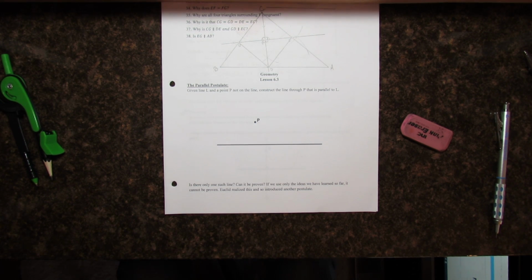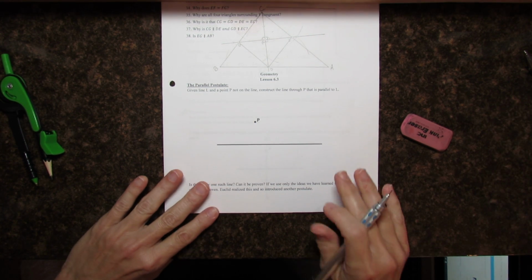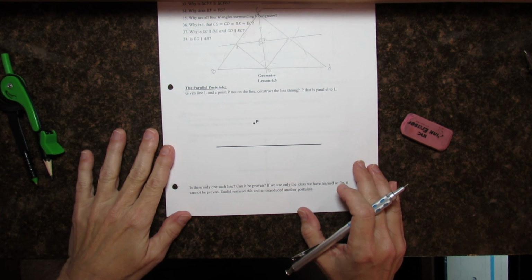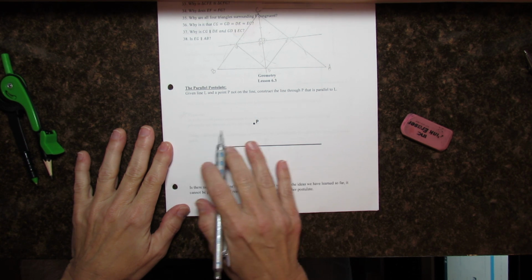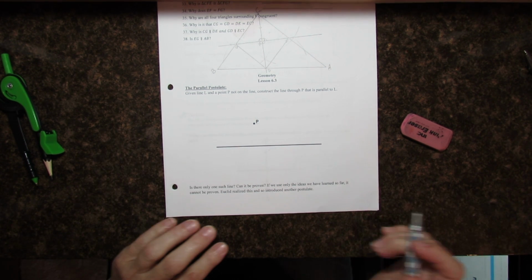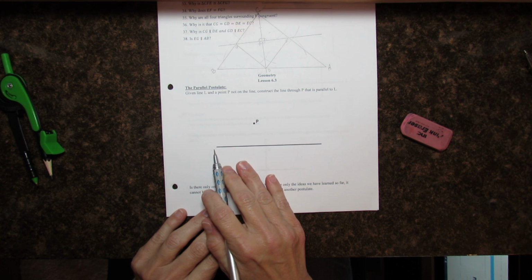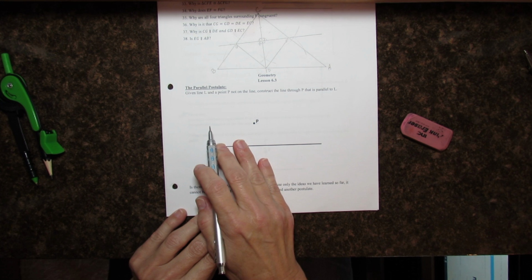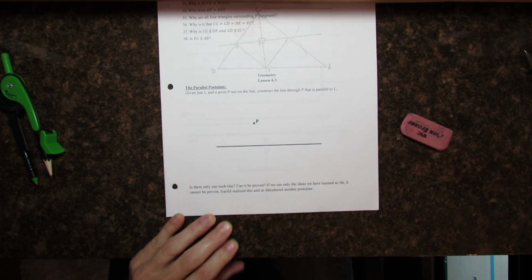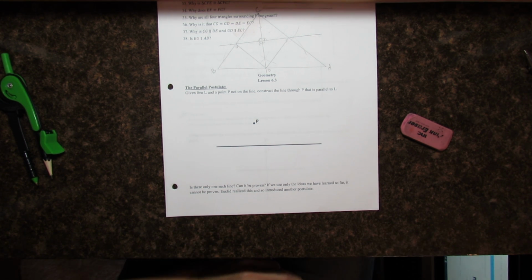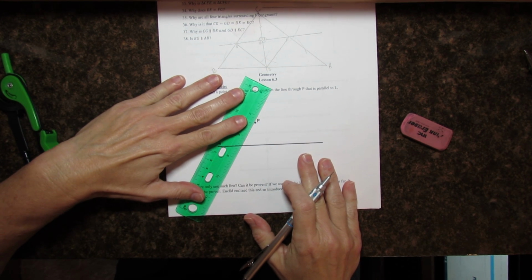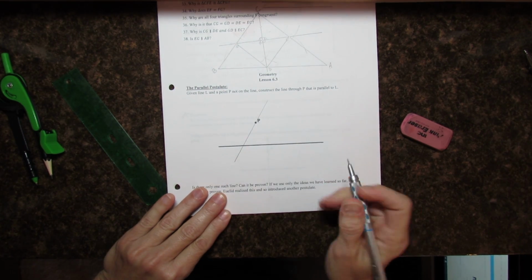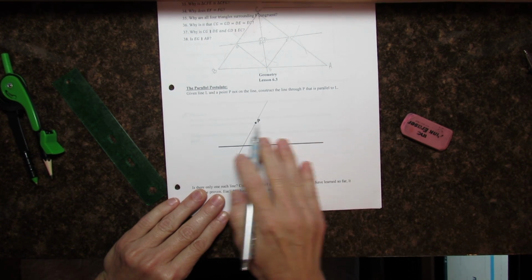Okay, so we're moving on to lesson 6.3, the parallel postulate. And the first thing we're going to do is learn how to construct a line parallel to another line through a point not on the line. So, obviously not on the line, but we're going to construct a line that is parallel to this line through P. All right, so the first thing we're going to do is draw a transversal that will cut through the line, and that is also going to cut through our parallel line.